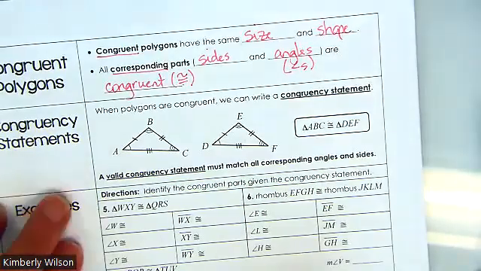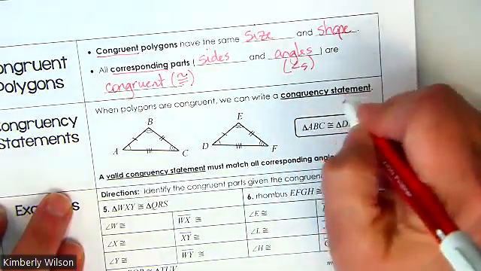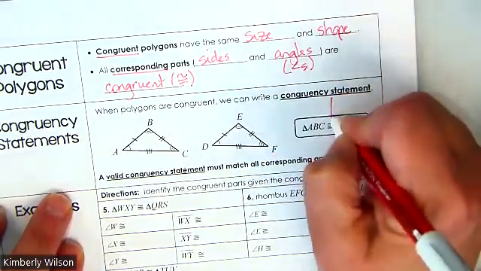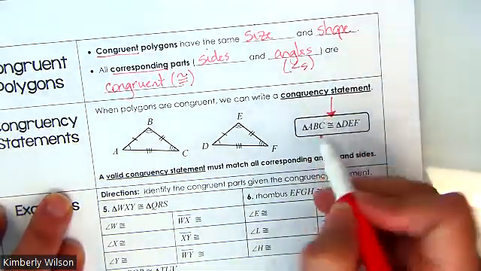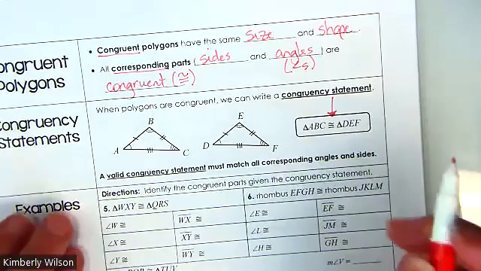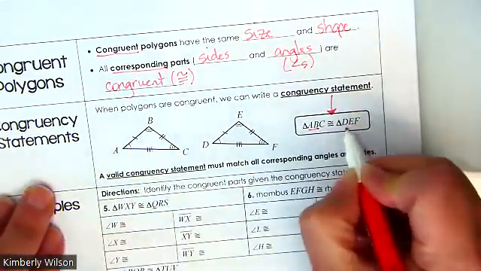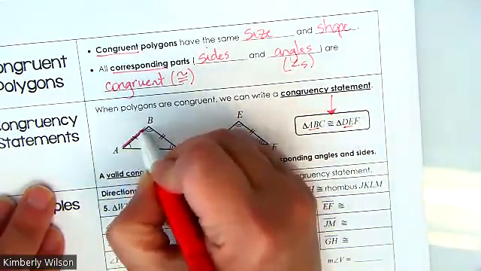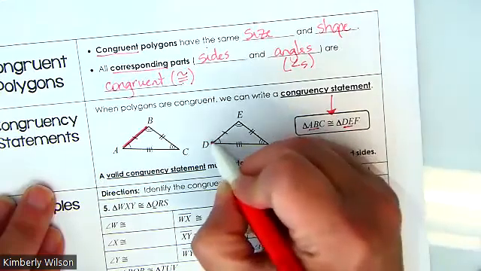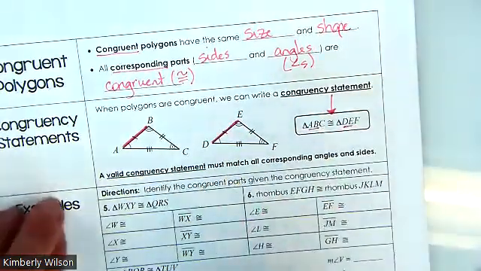When polygons are congruent, we can write the congruence statement, which is this right here. You have to pay attention to the lettering. AB is congruent with DE. Notice it has the 1 tick mark.